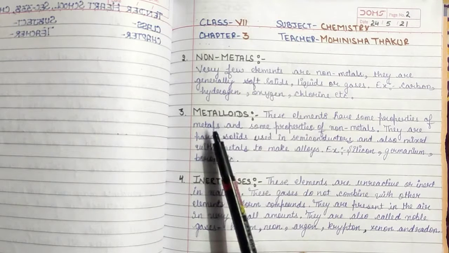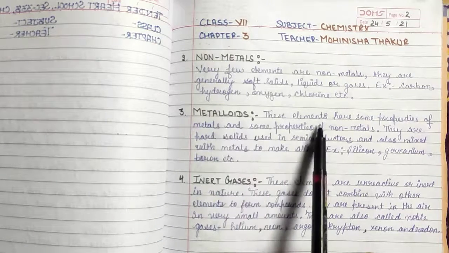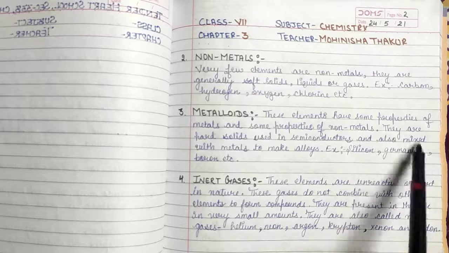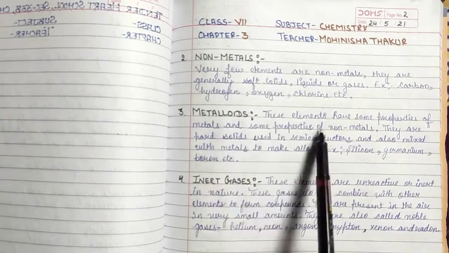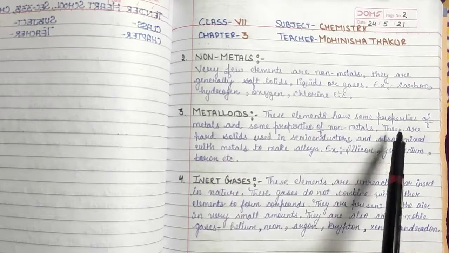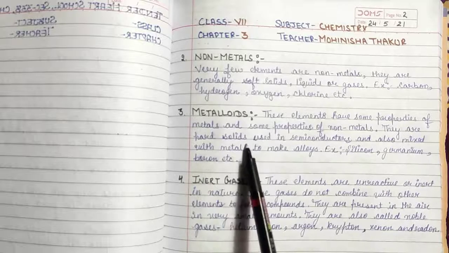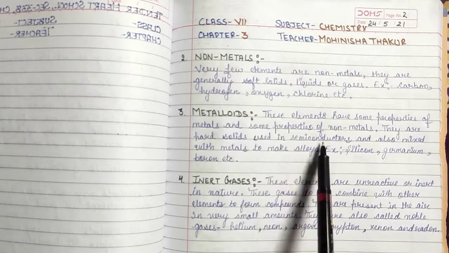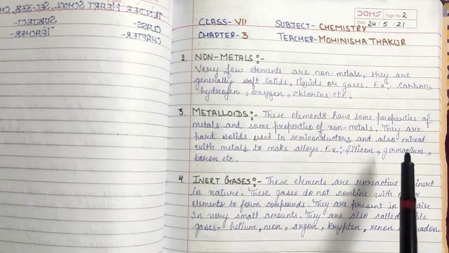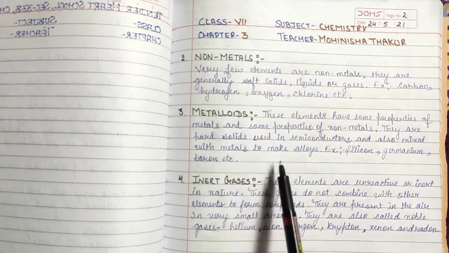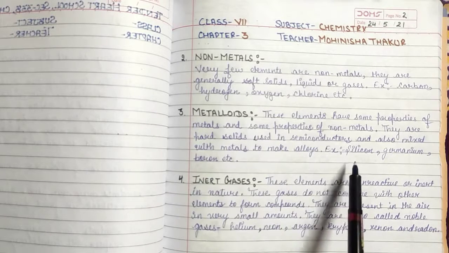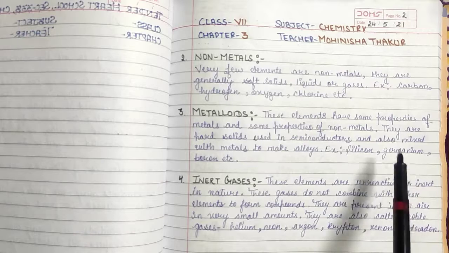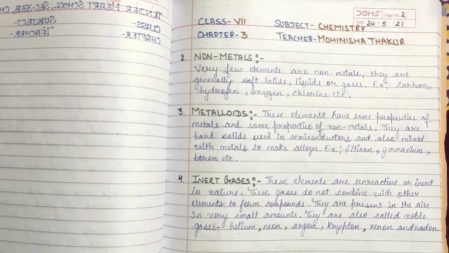Now the third one is metalloids. These elements have some properties of metals and some properties of non-metals. They are hard solids used in semiconductors and also mixed with metals to make alloys. Example: silicon, germanium, boron, etc.